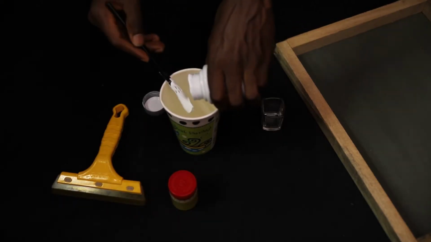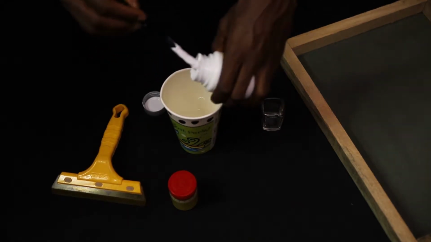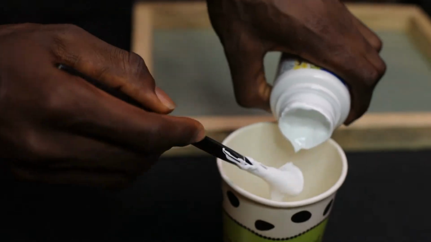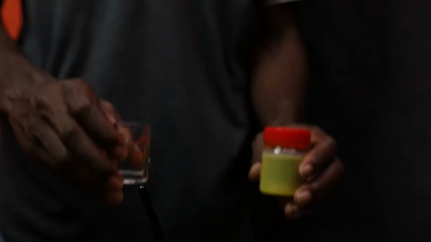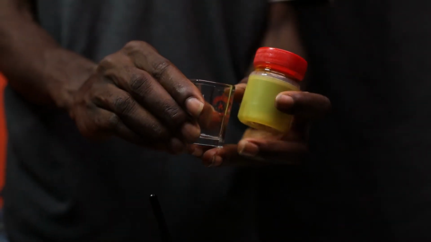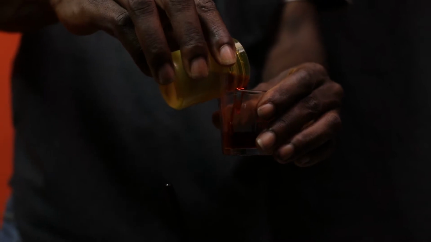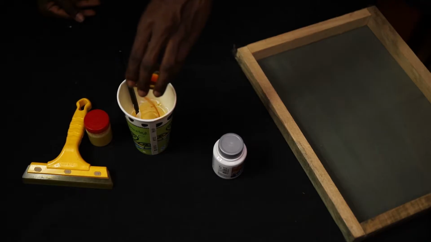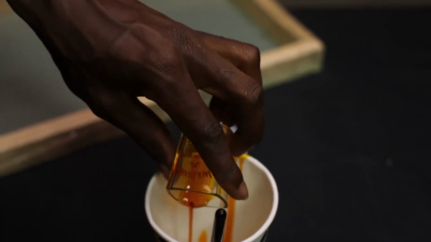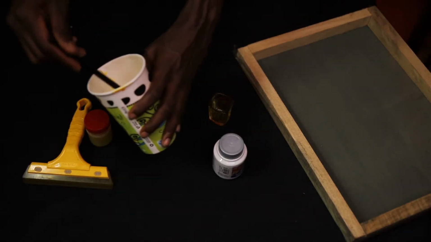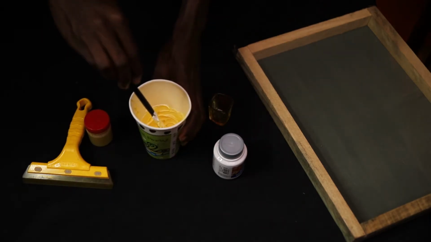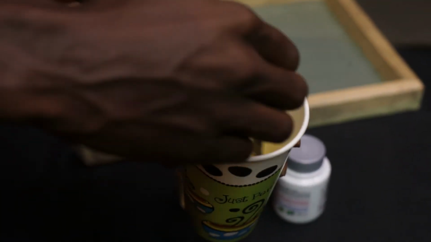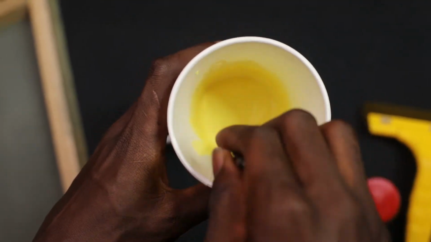Now you take an amount of your glue, and you take an amount of your potassium dichromate, then you mix to get an even color.